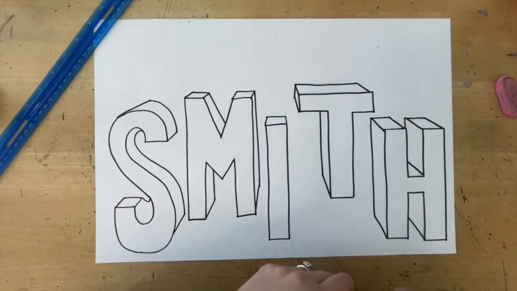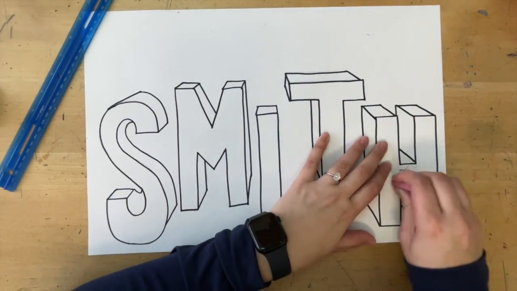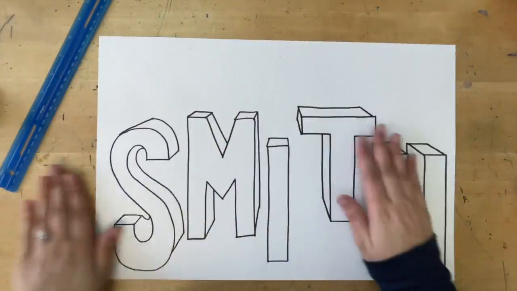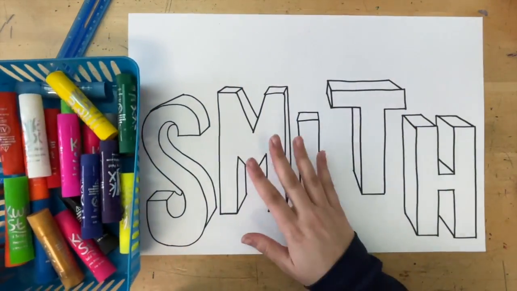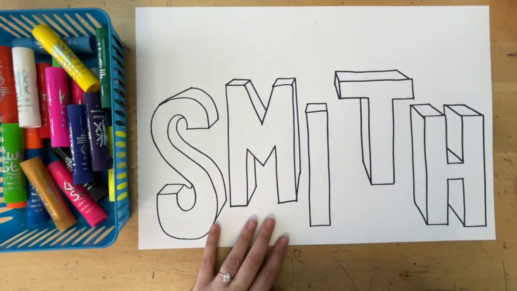Now that I'm traced in Sharpie, I'm just gonna double check to make sure none of my pencil lines are showing through. And if they are, I'm just gonna erase them. Okay, for the background, we're gonna be using paint sticks. So, only the background is getting paint sticks. Leave the inside white, we're gonna do something else here.